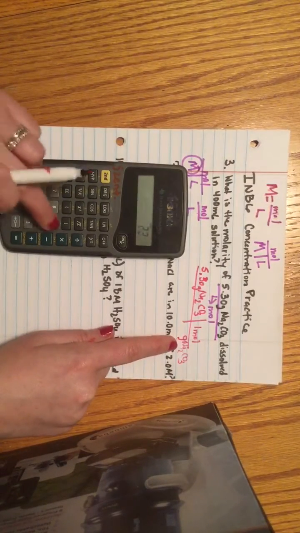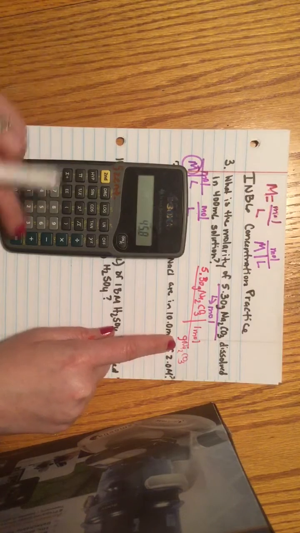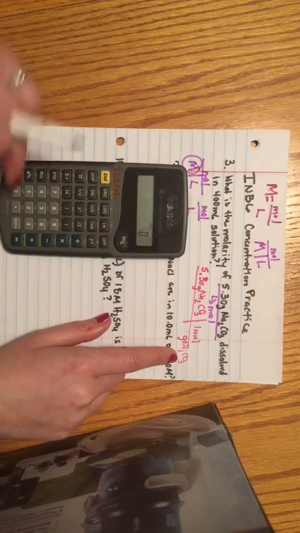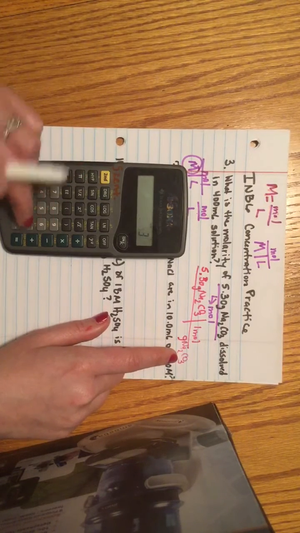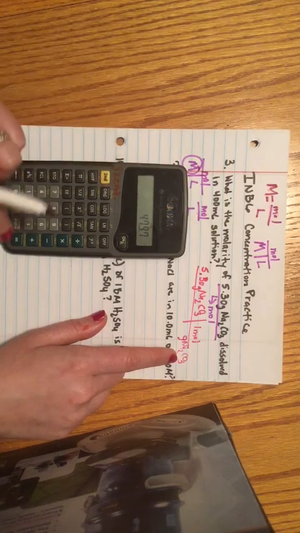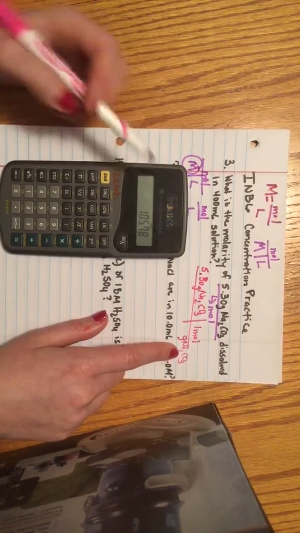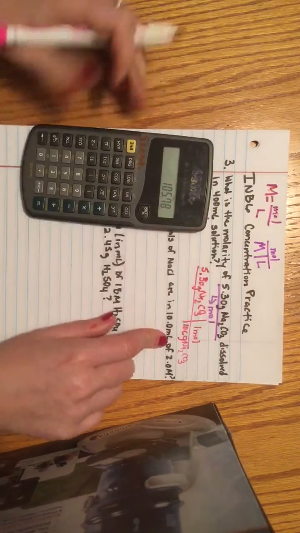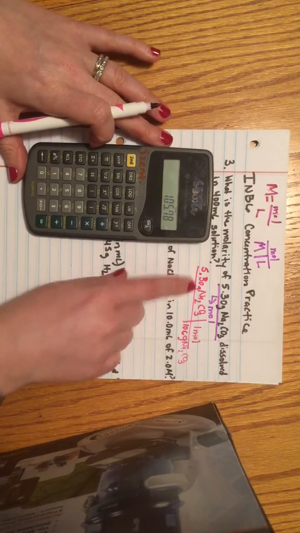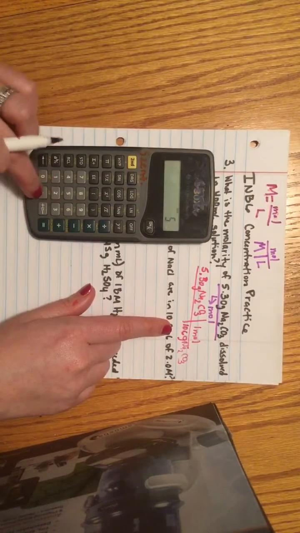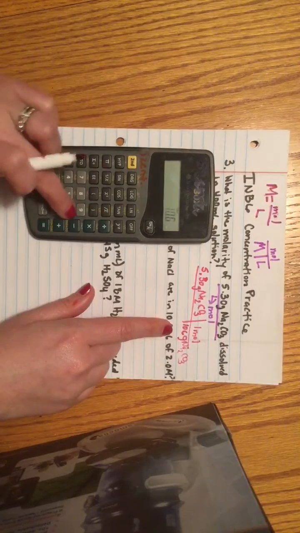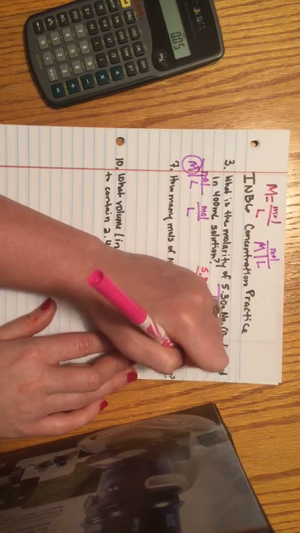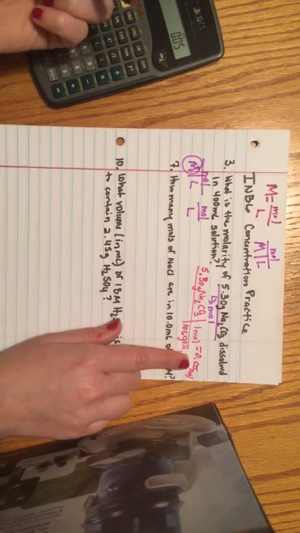Na is 22.9, and I have to times 2 because there's 2 of them, plus carbon, that's 12.01. Now I'm going to add oxygen times 3, 15.99 times 3. You'll notice in my calculator I put that in parentheses so that it would understand the PEMDAS rules. The answer that I get from that is 105.78. I'm just going to write 106 down here. So I need to take 5.30 divided by 106, or my molar mass, and I get 0.05. So I'm going to use 0.05 moles.